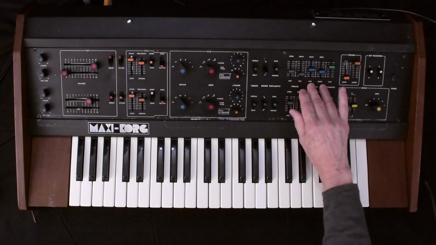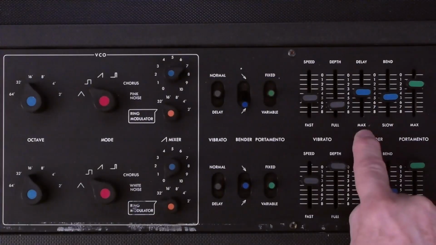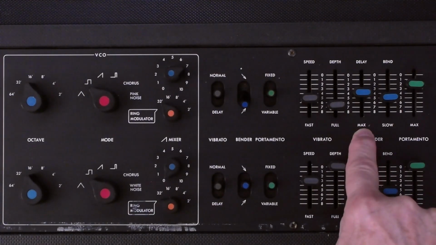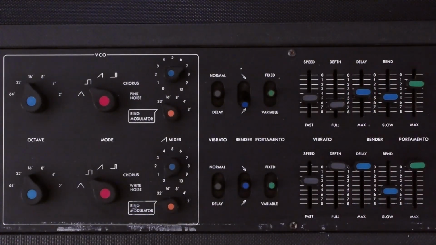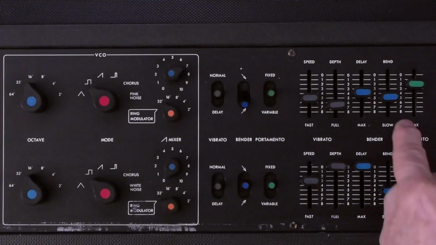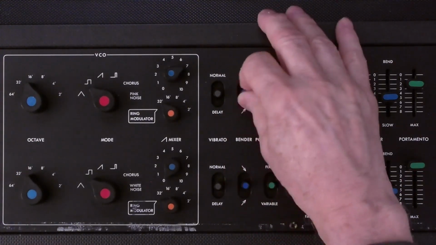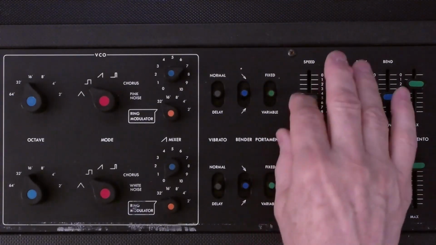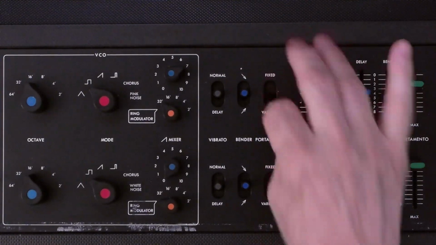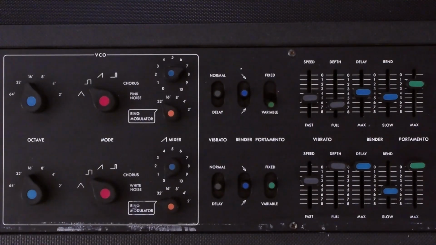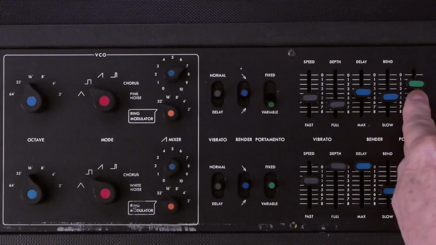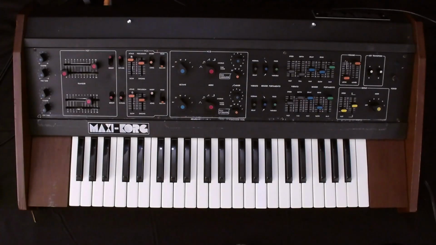The controls over here for the bender control the delay before it comes in and the speed with which it bends. Finally, you've got portamento, variable according to this slider. So those are the performance controls.